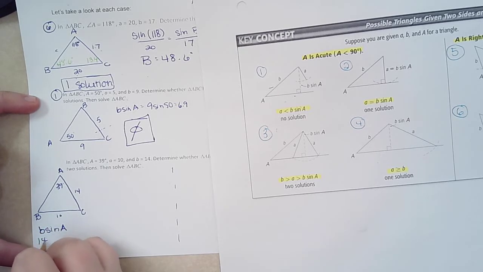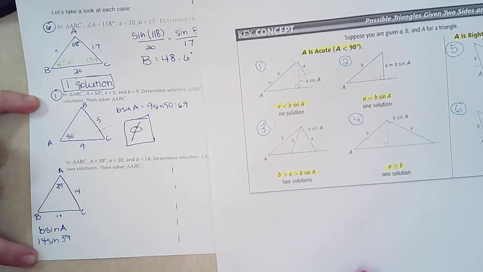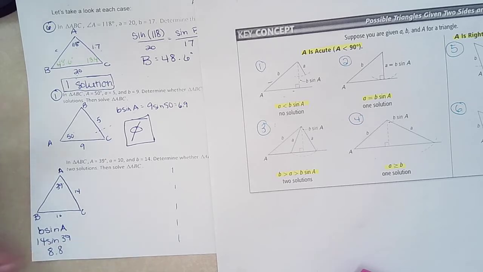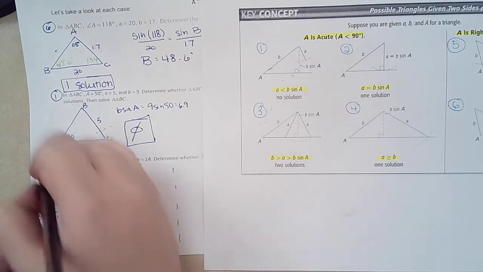So B sine A is 14 times sine 39. I get 8.8, which I see is less than both my B and my A. The only one of these that gives me that option is C, which is 2 solutions.